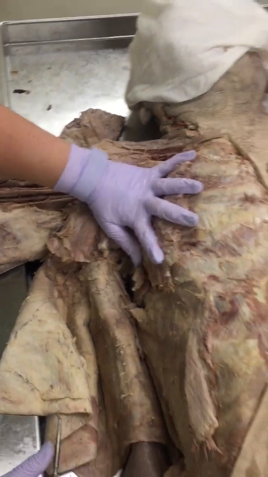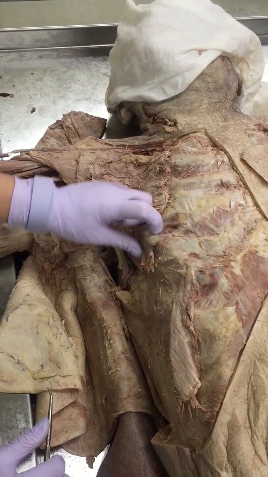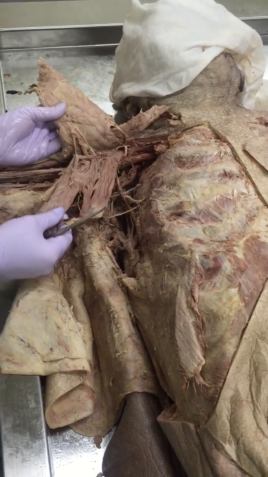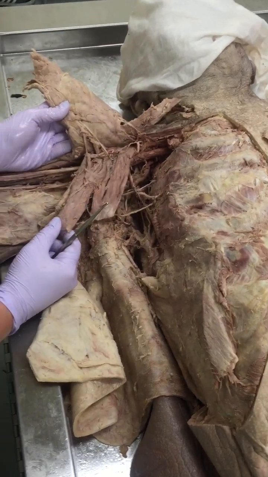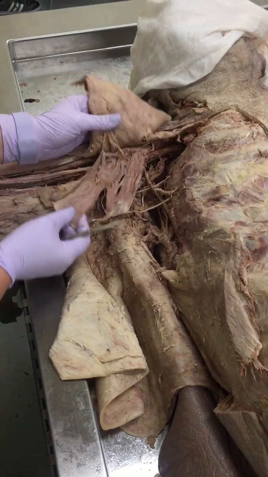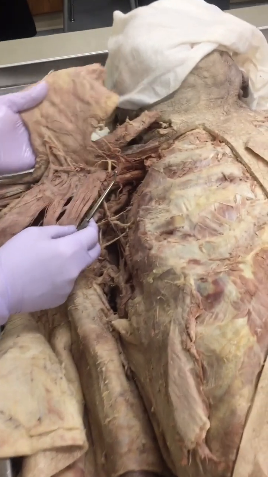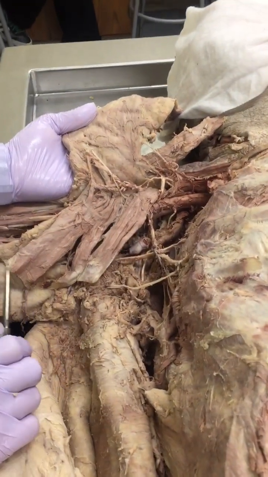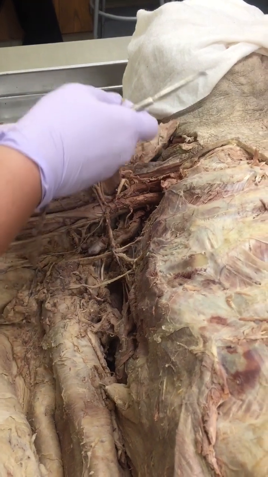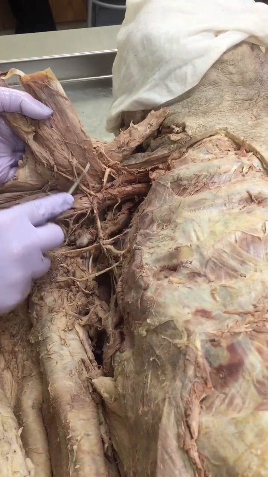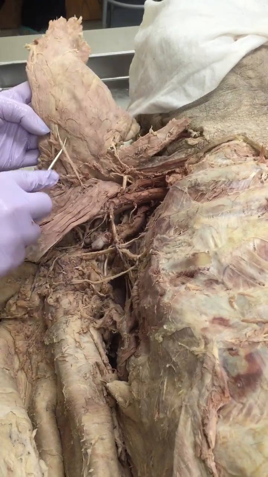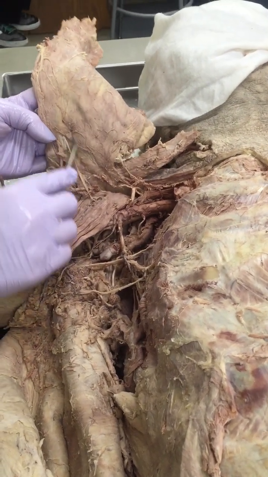So this is all your pectoralis major muscle. If you reflect that back, you see your pectoralis minor muscle. So you need to know the innervation of these, not only for your lecture exam, but for in here. So you have your lateral and your medial pectoral nerves. Medial pectoral nerve is going to pierce the pec minor. So this is it right here. Pierces it, travels through it, and then innervates the pec major as well.